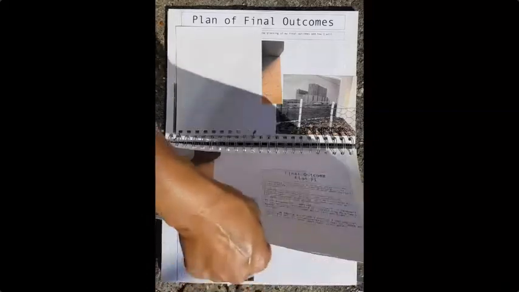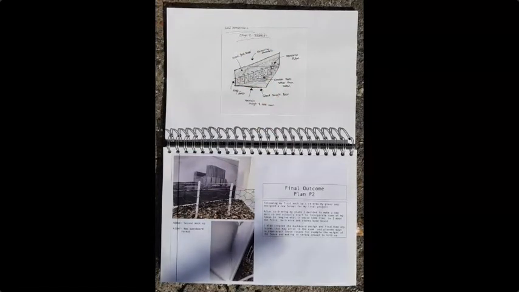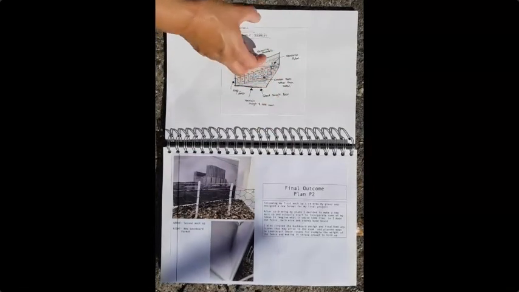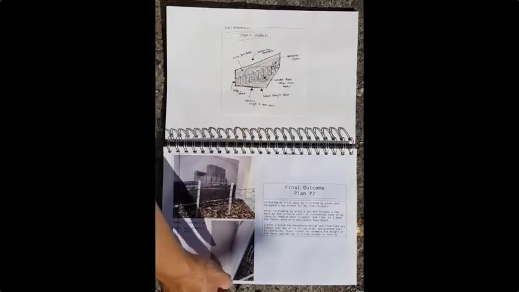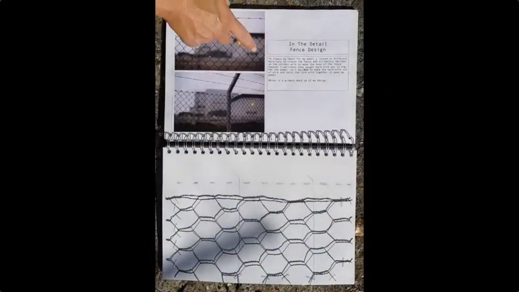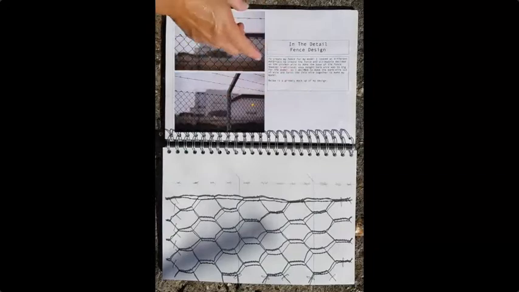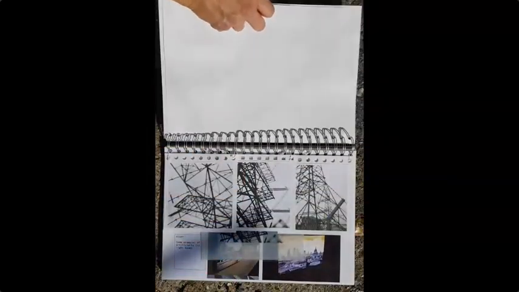So he's recreating a scene from one of his photos of the Dungeness power station, and then he also wants to incorporate the structures of the wired fence, and wants to create a Meccano pylon. So it starts to explore the different textures, surfaces, materials that he's going to use.